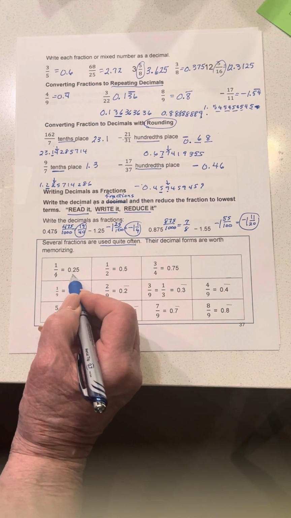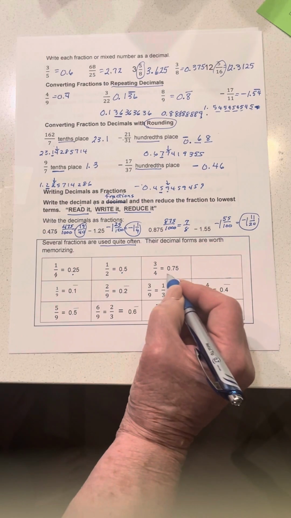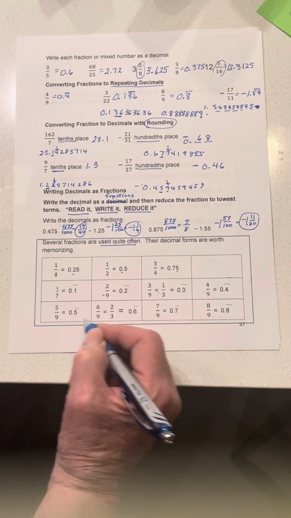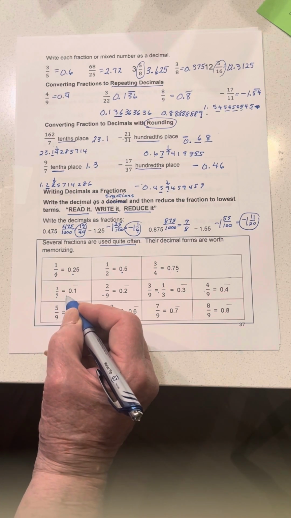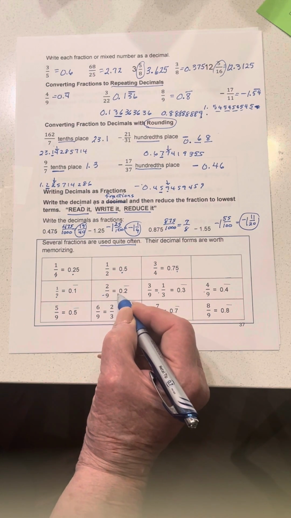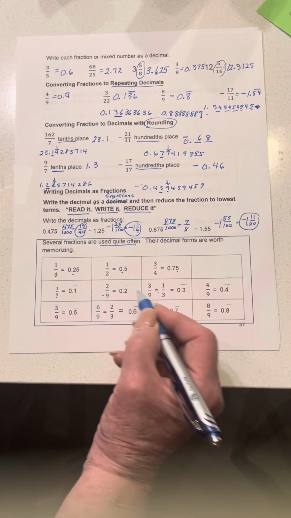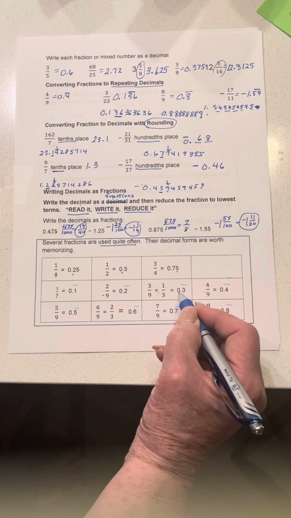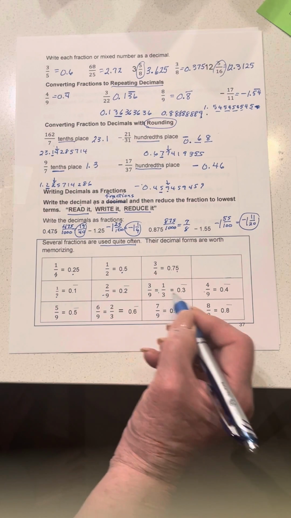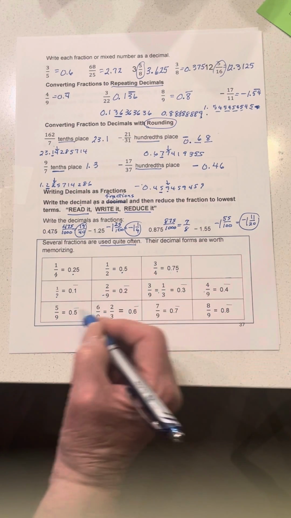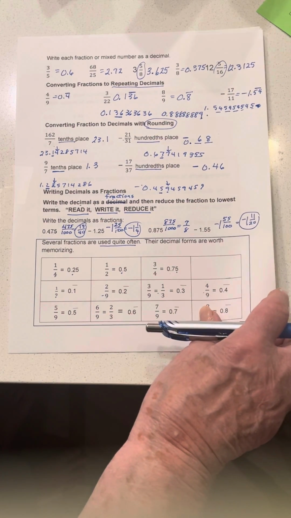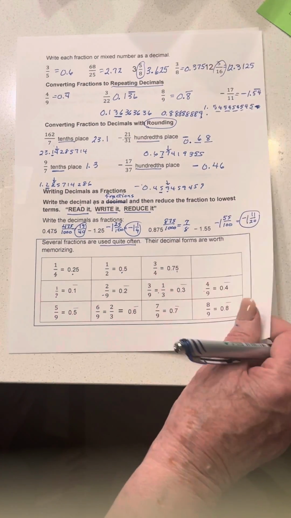We know a fourth is 25 hundredths, a half is 5/10, 3/4 is 75 hundredths, and then they have the ninths. 1/9 is 0.1 with the 1 repeating. 2/9 is 0.2 with the 2 repeating, and 3/9 is 0.3 repeating, which is the same as a third. 4/9 has the 4 repeating. 5/9 has the 5. So these are pretty easy to learn, and they're real useful. You don't have to use a calculator when you see those.